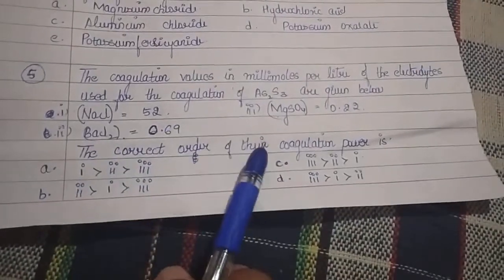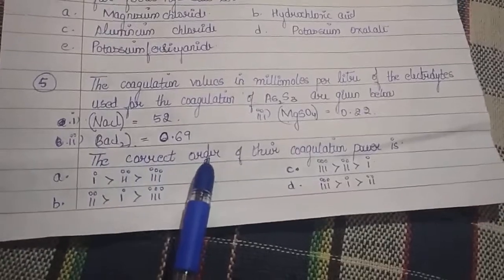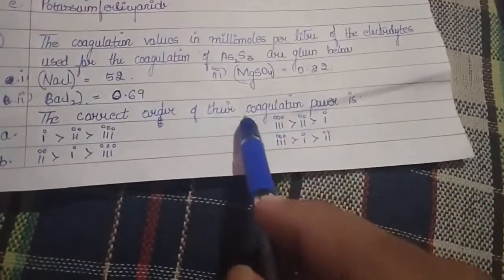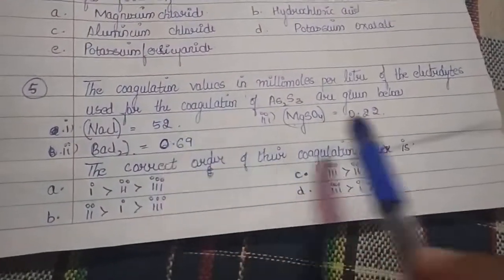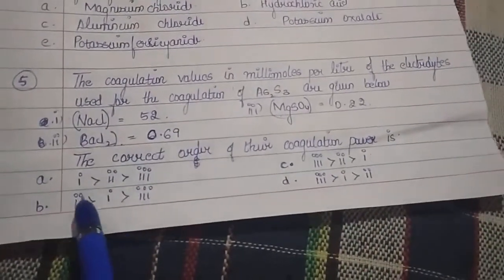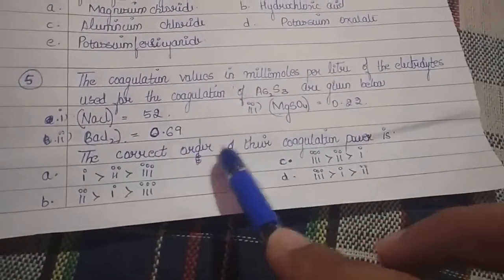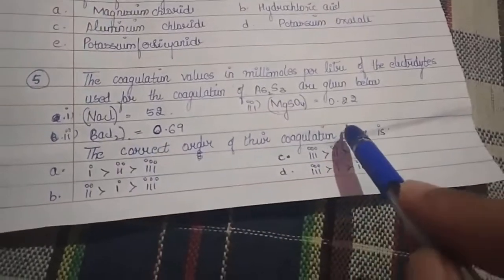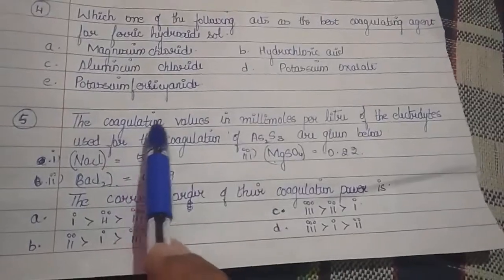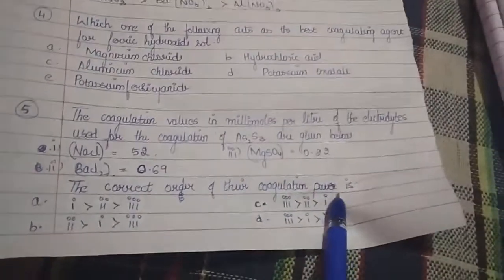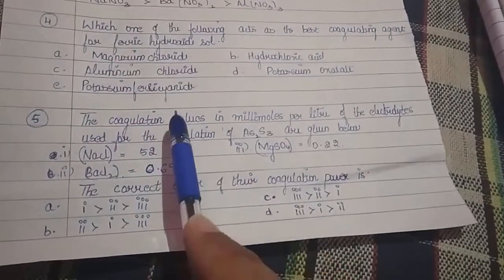What is the correct order of their coagulation power? Very much important. So here they have given us the values, whereas in the answer they have asked us to arrange it in the order, increasing or decreasing, of your coagulation power. So what we know, of course, is that coagulation value is inversely proportional to coagulative power. So among the three, which one is having the least coagulative value?